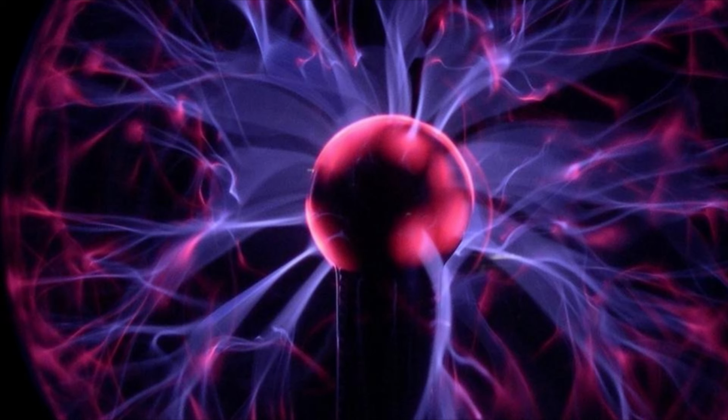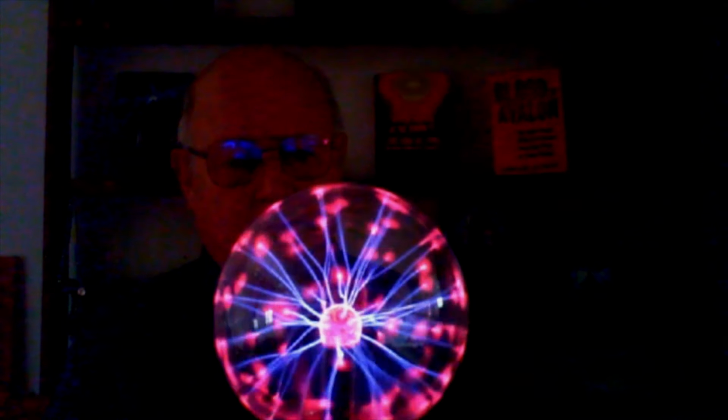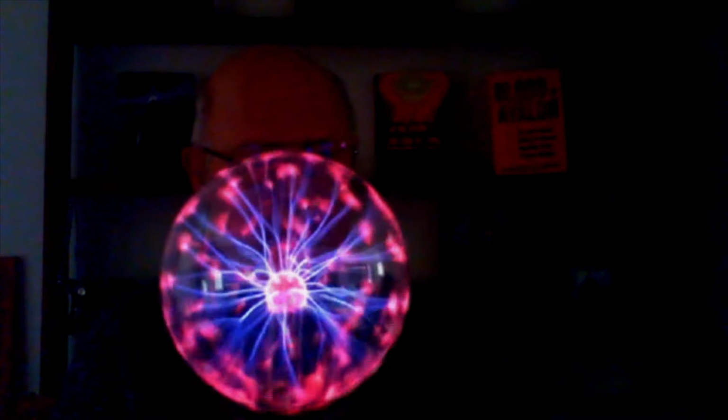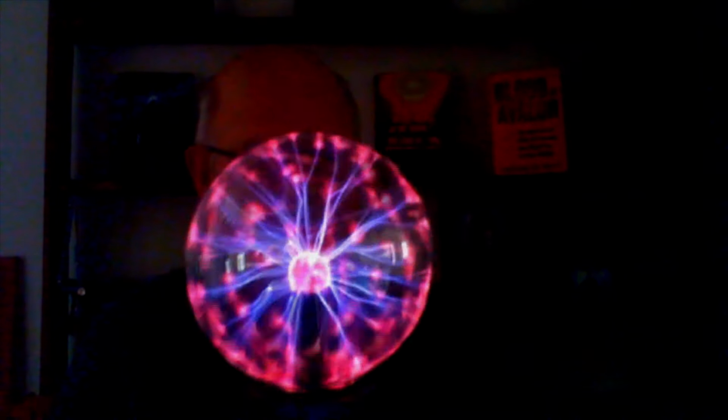And I want to show you certain things about this. Now, I hope you can still see me, just about. I have a plasma ball here. And you can see it here. And inside it, there is actually a Tesla coil. So it generates quite high voltage in there. And when I switch it on, you can see the flows of electricity.